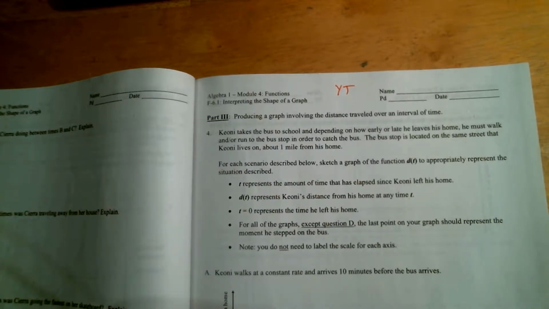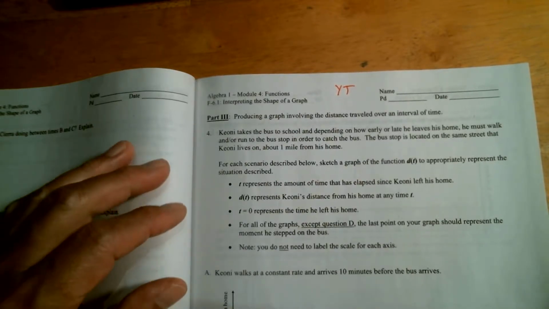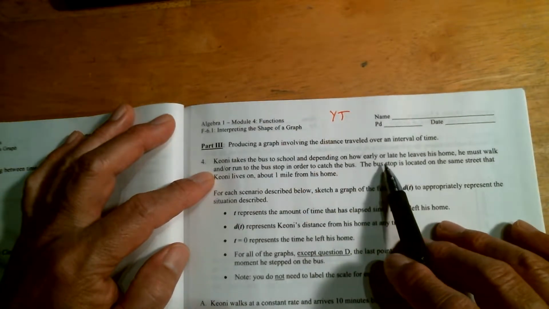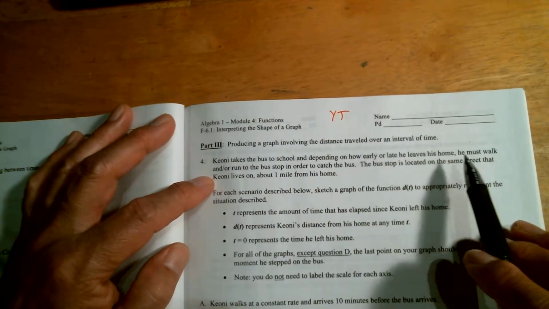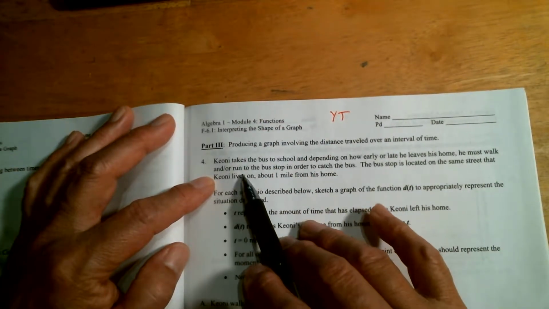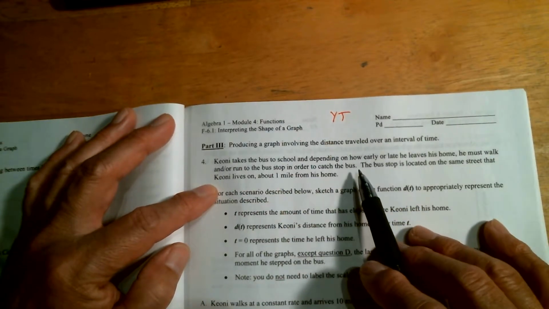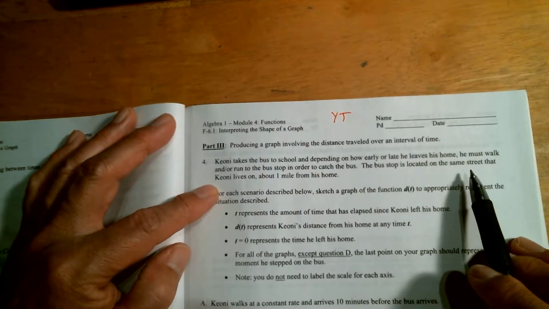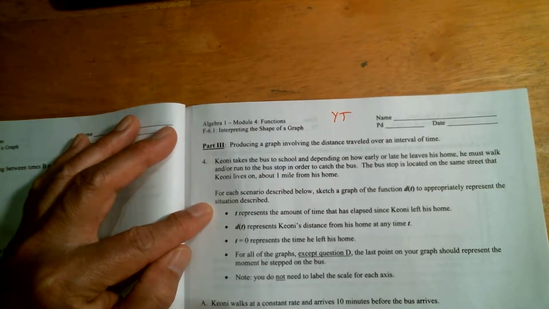Okay, algebra students, we're on page 67. Page 67, talking about Keone, who takes a bus to school depending on how early or late he leaves home. He must walk and/or run to the bus stop in order to catch his bus. The bus stop is located on the same street that Keone lives on, about 1 mile from home.